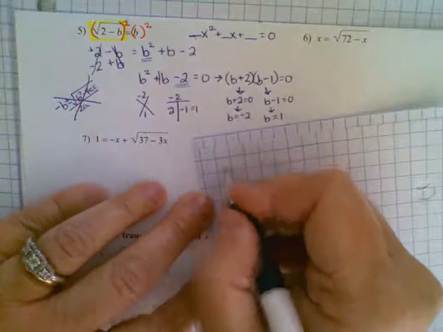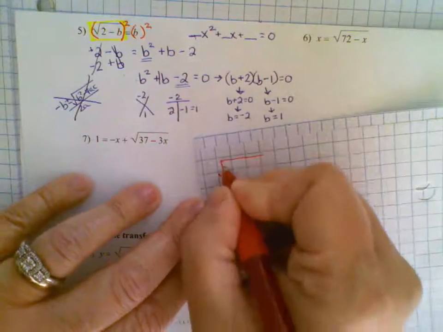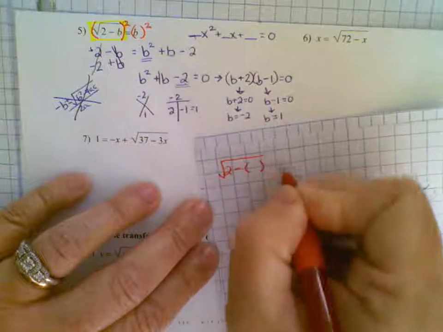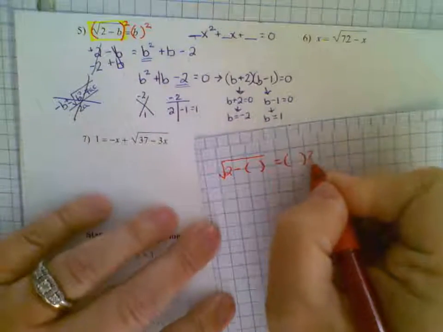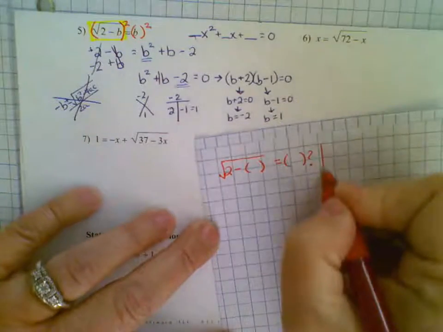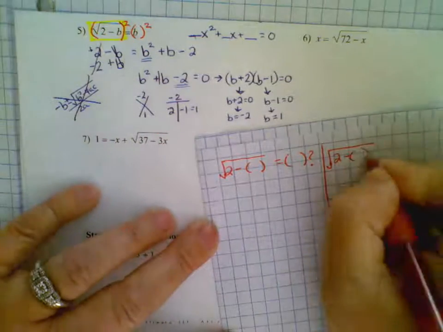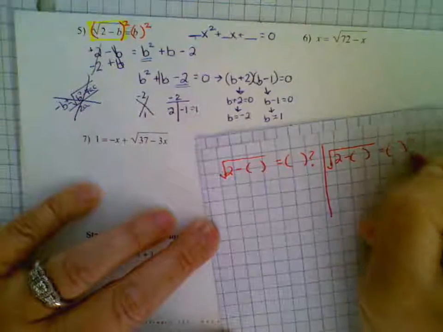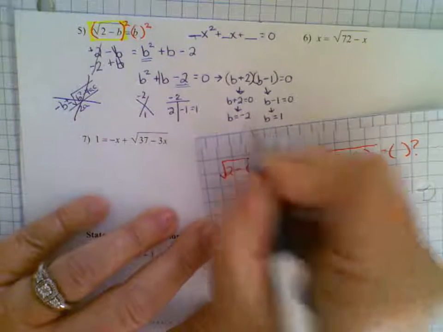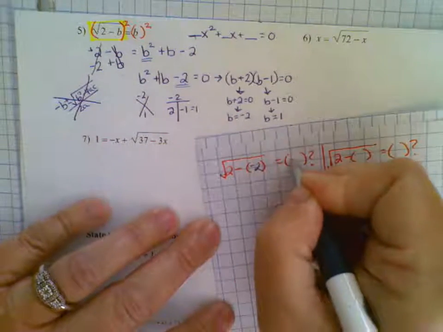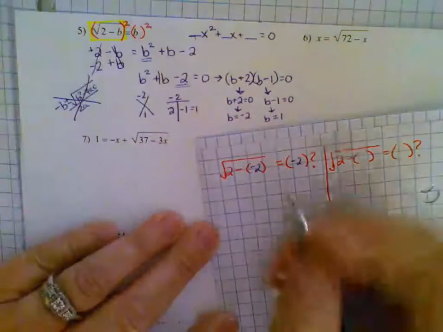So my original equation, see, I've been checking in red. So my original equation was 2 minus my variable, under the radical, equals my variable. So I want to know, is that true? And I have to actually do it twice because I have two different values. So I'll go ahead and set that up. Square root of 2 minus my variable equals my variable. All right, so over here, I'm going to plug in my -2. -2 there and there. I plug it in anywhere that I have a variable in my original equation.